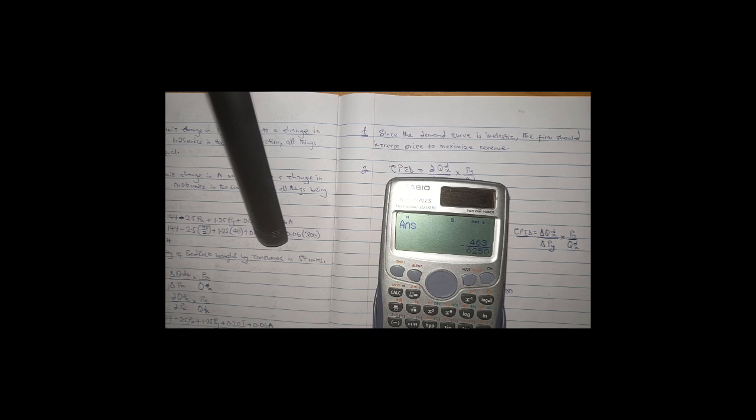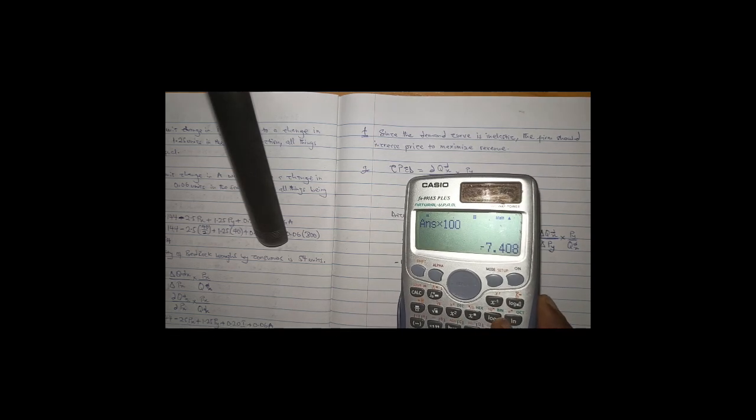So let's just interchange it. The change in QDX equals negative 0.07408. I'll multiply this answer by 100 because we need it in percentage to find the impact. So your answer times 100, you are going to get negative 7.408.